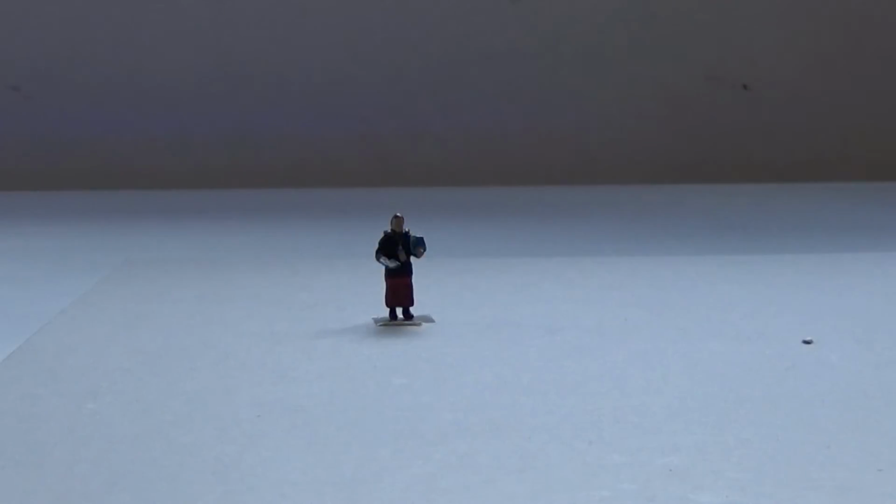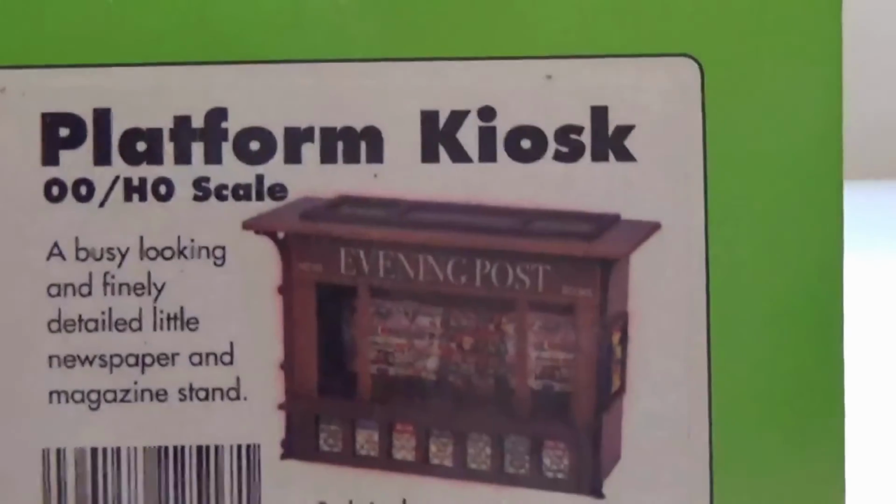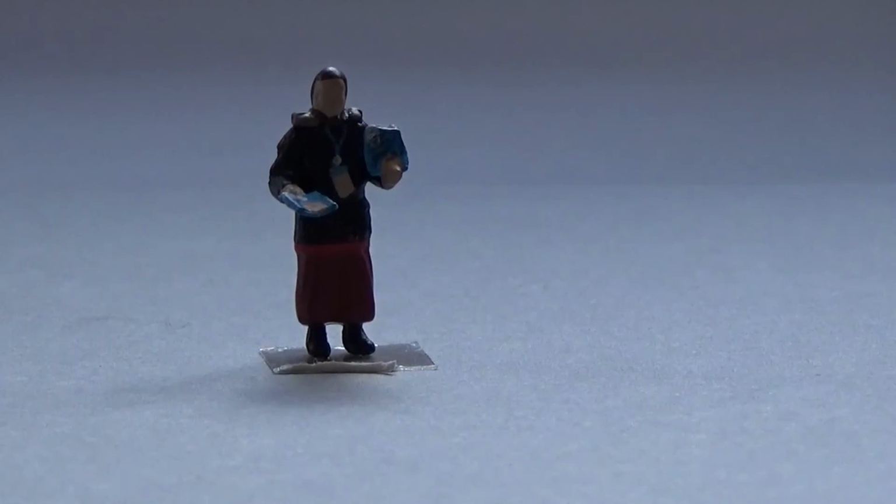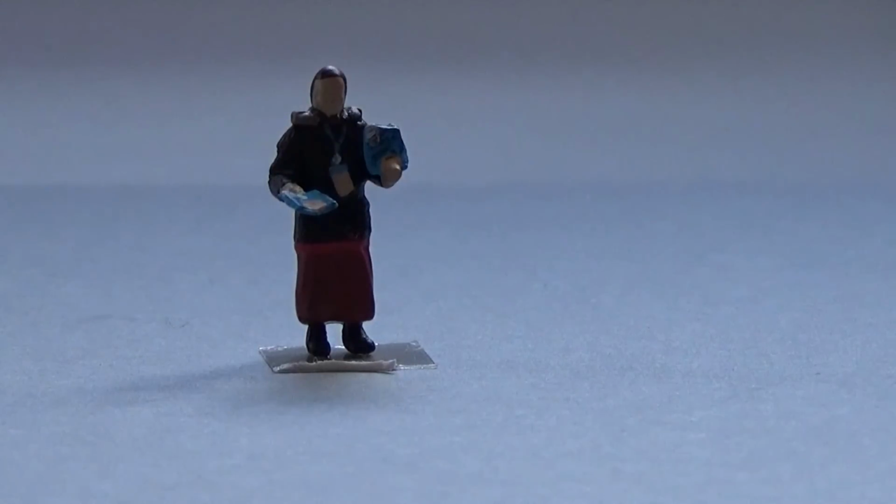Here's the caller we started with at the beginning. Now I'm going to add her to one of these Metcalf kiosks, obviously to give a bit more life. So if we simply zoom in now and I press the sound file, we'll start the sound file. You could imagine a busy street that this vendor might be on. And this is simply how you can add great sounds to your layout for not a lot of money.